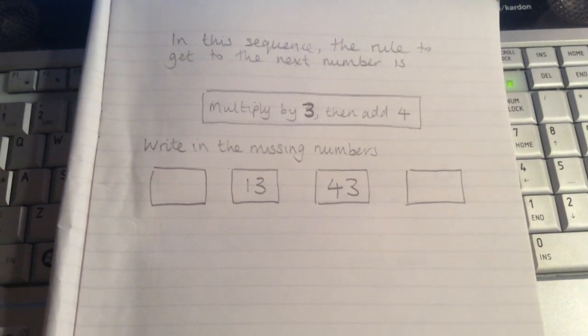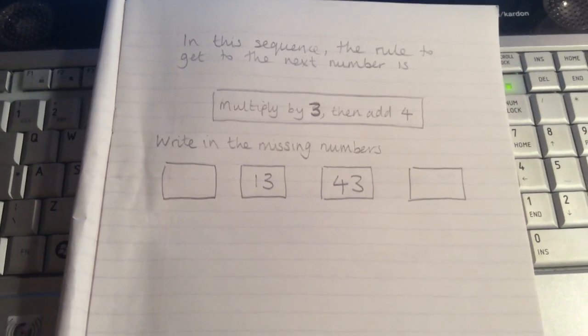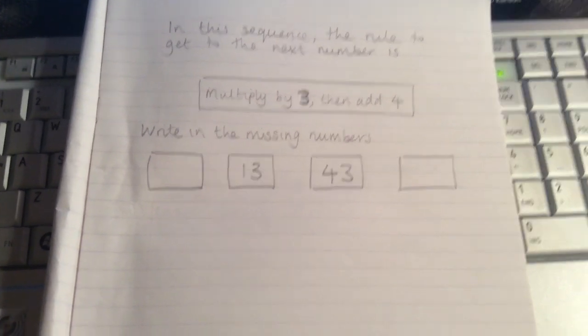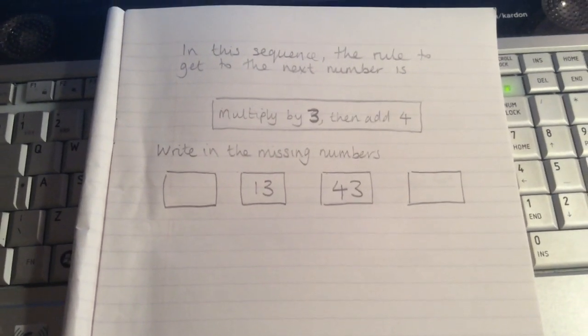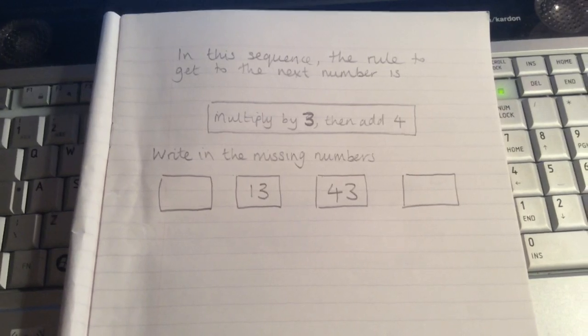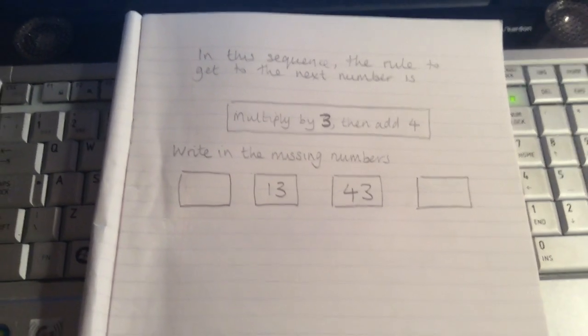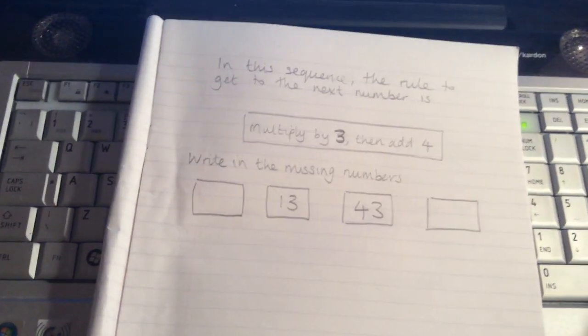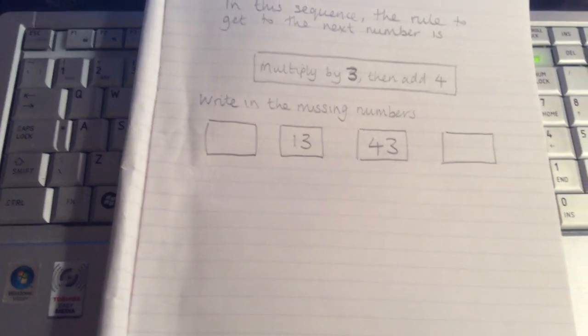And we've got 4 numbers. 2 of them are blank and 2 in the middle. And the 2 in the middle are 13 and 43. Okay, so let's have a little think about that. So the rule is multiply by 3, then add 4. So the first thing I'm going to do is just to check that that is the case, that that is working for those numbers where we know what the sequence is.